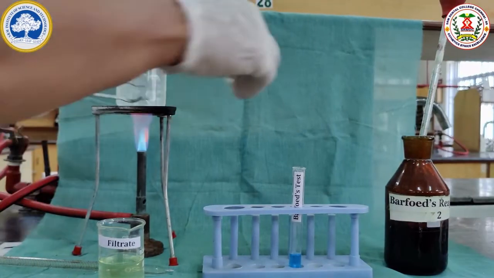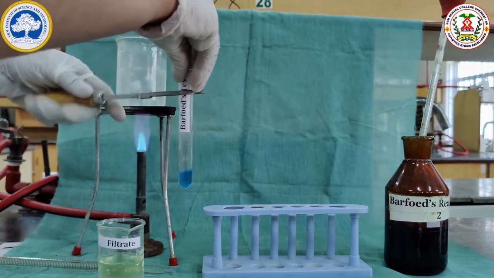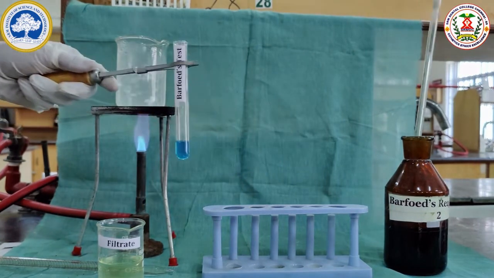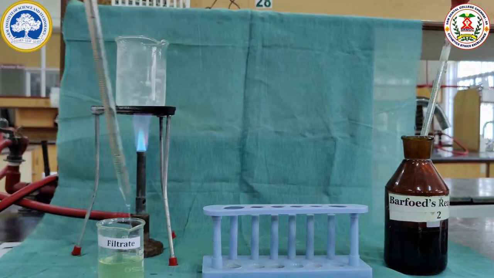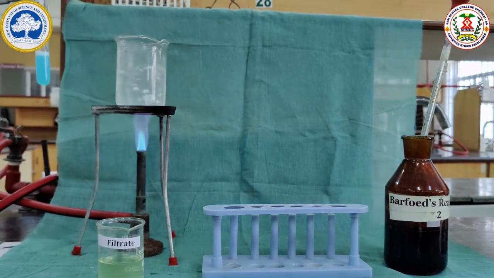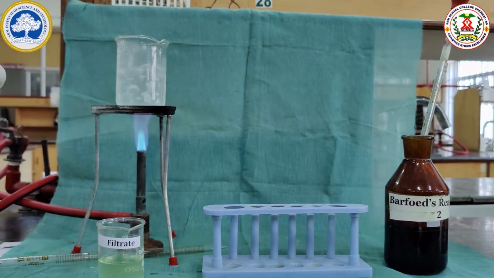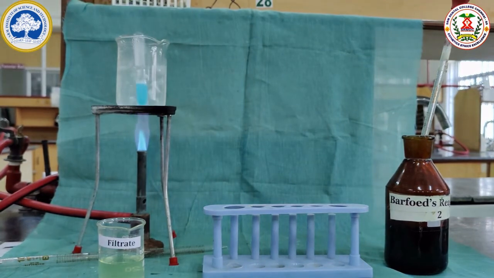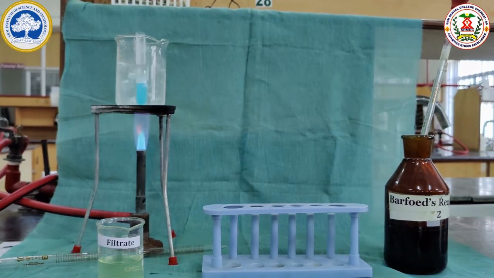Barfoed's test is the test for monosaccharide. For Barfoed's test, we have to take 2 ml of the Barfoed's reagent and 2 ml of the filtrate sample and keep it in the boiling condition for 2 minutes. If it is positive, we will be getting a red precipitate. Because lactose is a disaccharide, it will be negative for Barfoed's test. This confirms milk contains the disaccharide lactose.